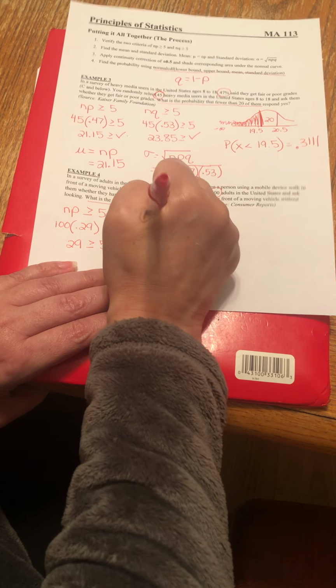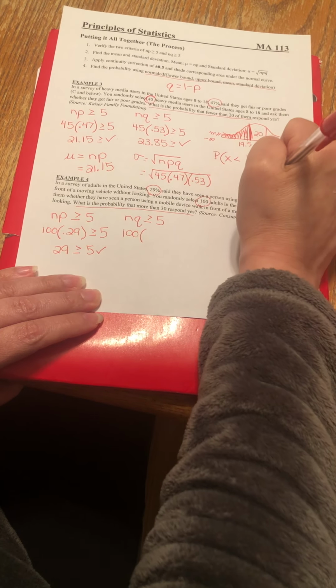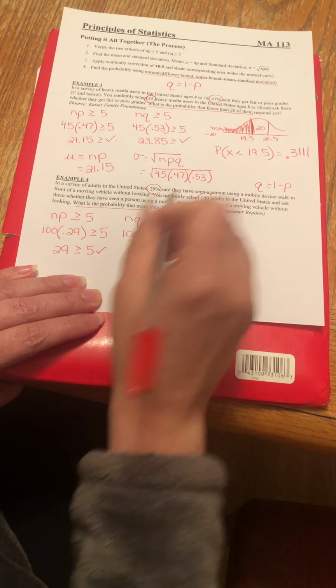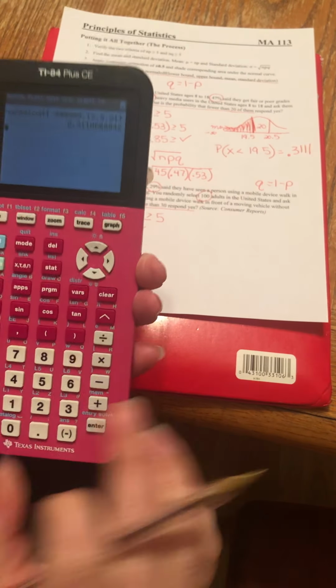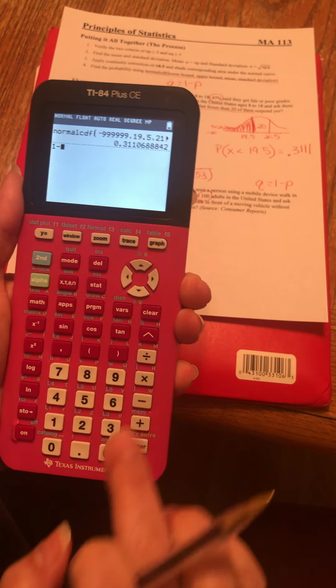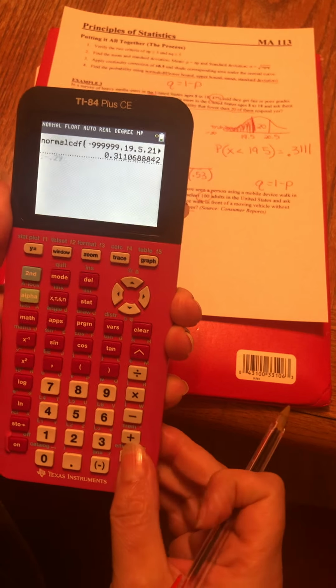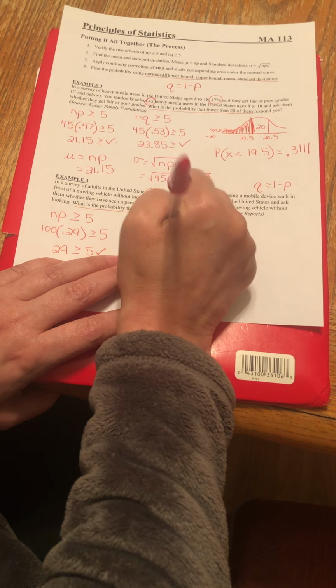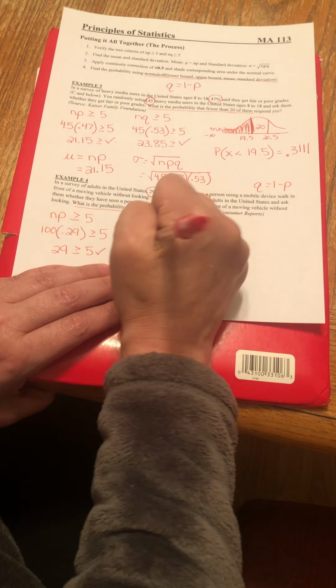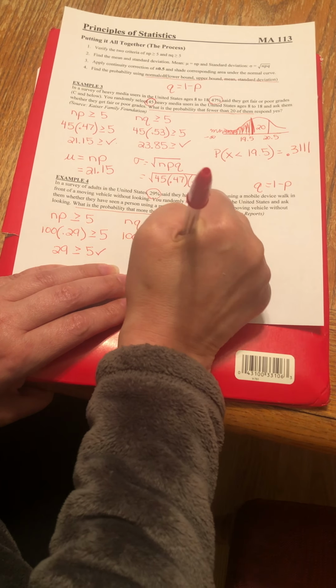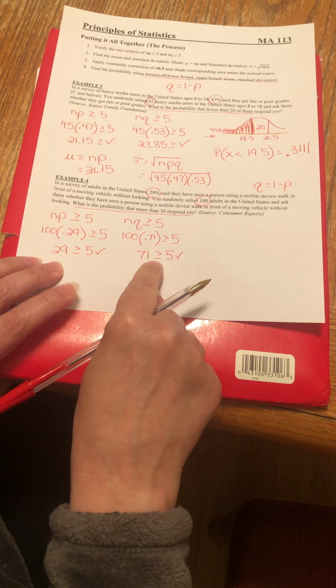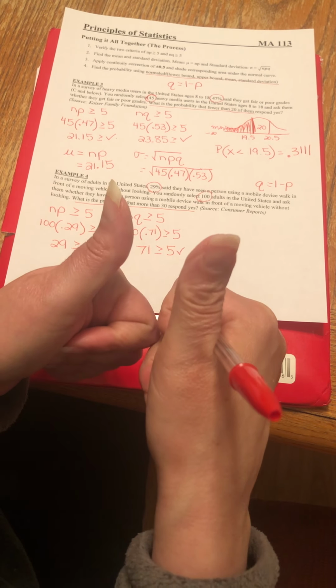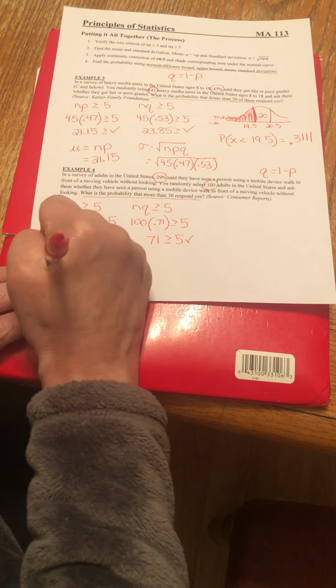N is 100. Now I've got to find Q. Remember, Q is equal to 1 minus P, and P is 0.29. So I've got to do 1 minus 0.29, and I get 0.71. Greater than or equal to 5. 100 times 0.71 is 71, greater than or equal to 5. Both of these numbers are greater than or equal to 5, so we're good to go. We can do the problem.